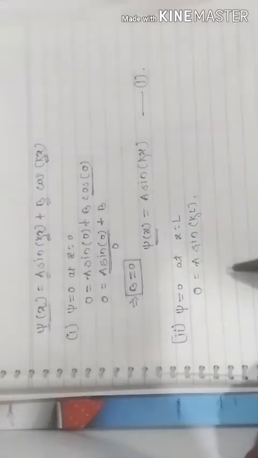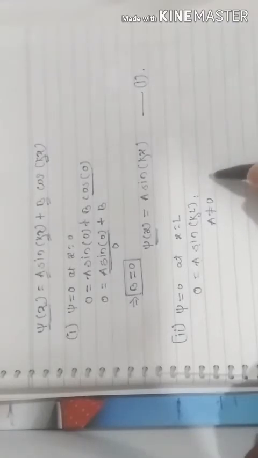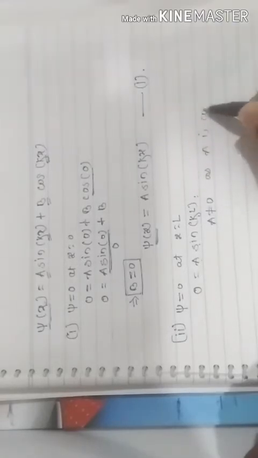So again we get a sin kL is 0. But here we should think that a should not be 0, as a is a constant. If a is 0, psi is 0 everywhere, meaning for all values of x psi is 0. It means the particle is not within the box.